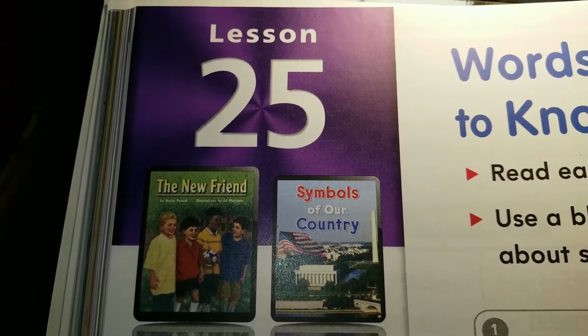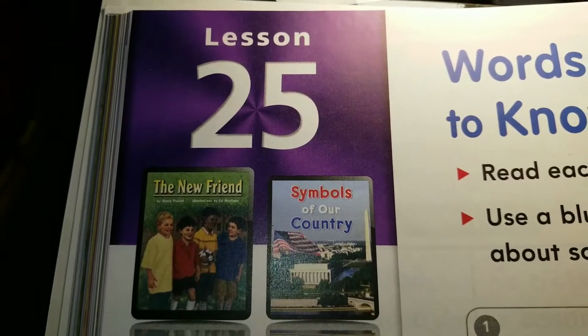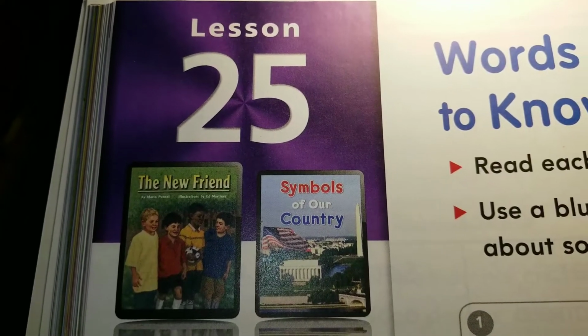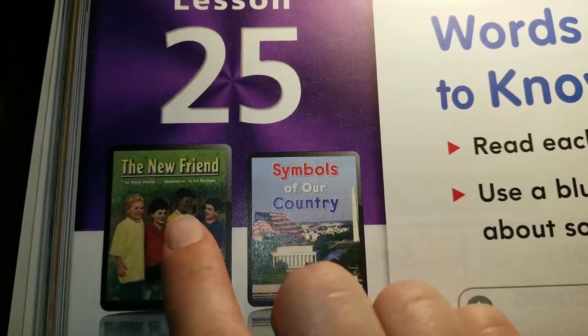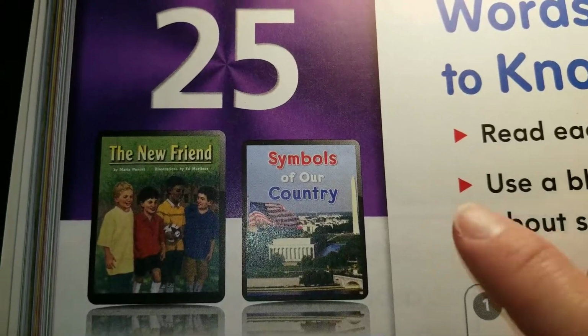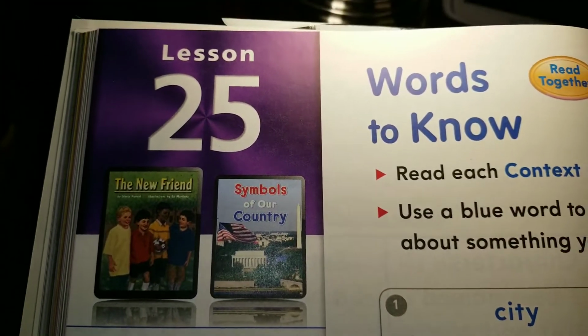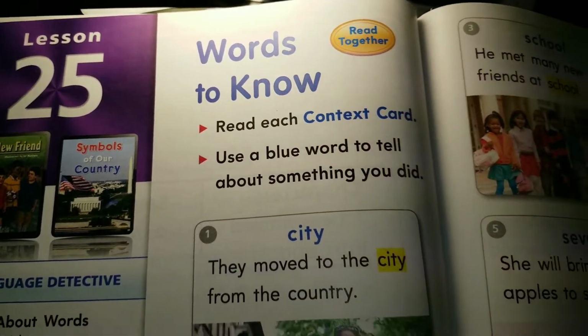Today is Monday and we begin with our last story for this textbook. And the title of our main story is going to be The New Friend. We're also going to do symbols of our country again. So here we go, we're going to start with the sight words.